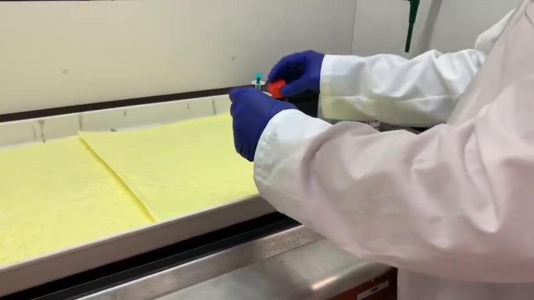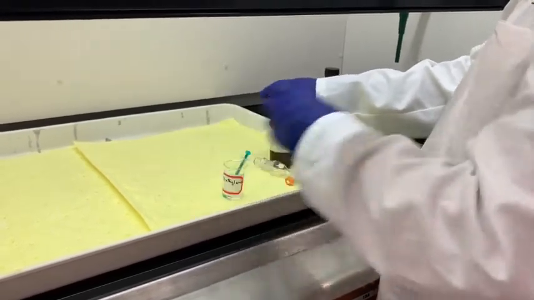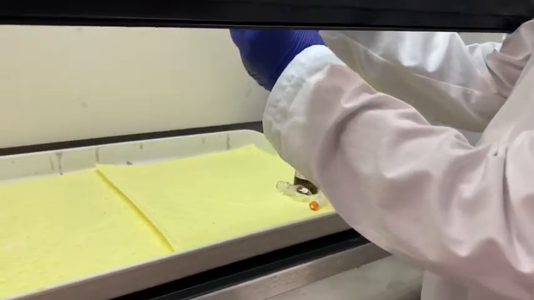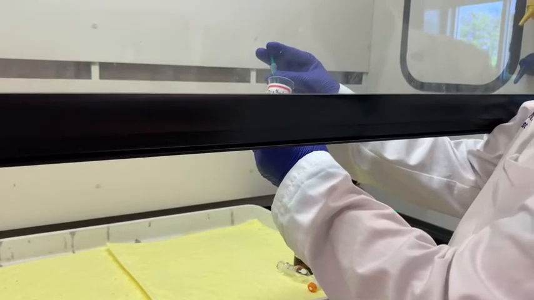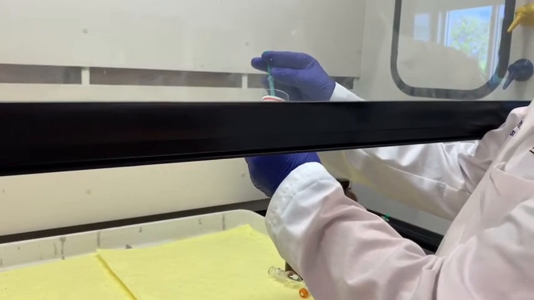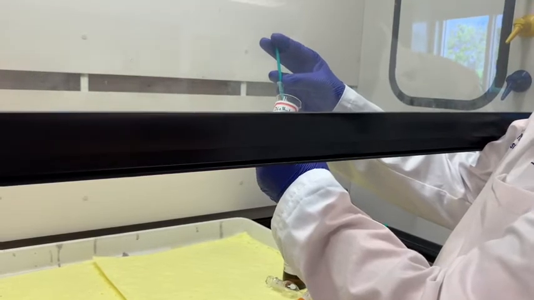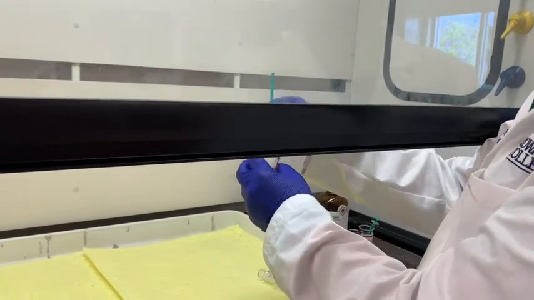Let me close this quickly, and again I will use 1 milliliter of this. This is the syringe that I have for 1 milliliter. Okay, this is 1 milliliter.